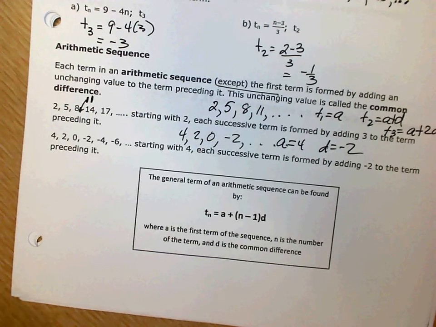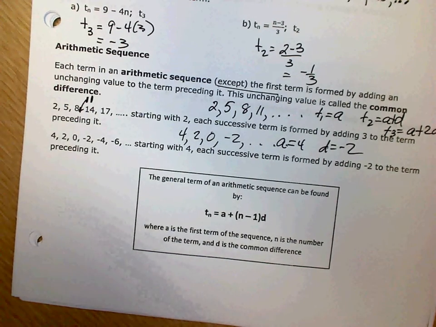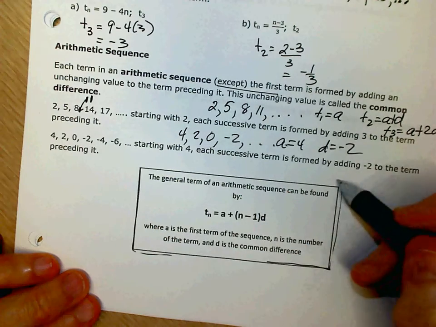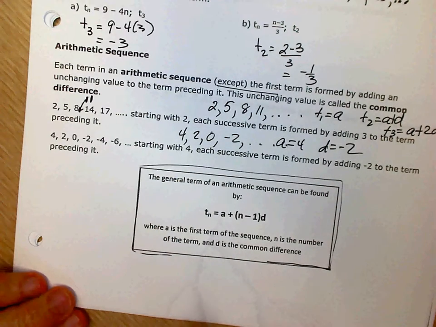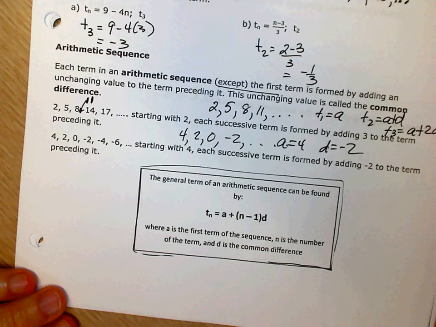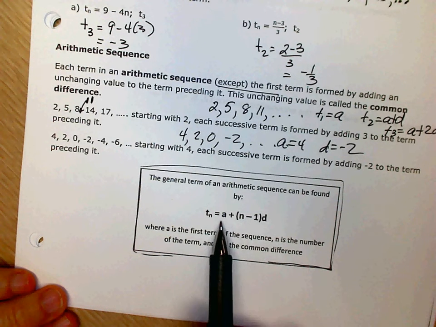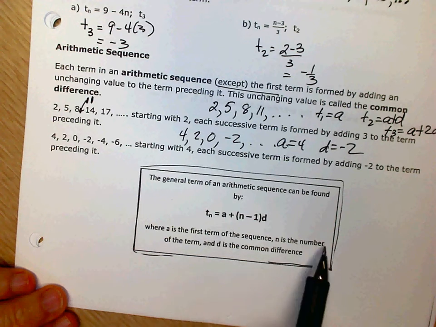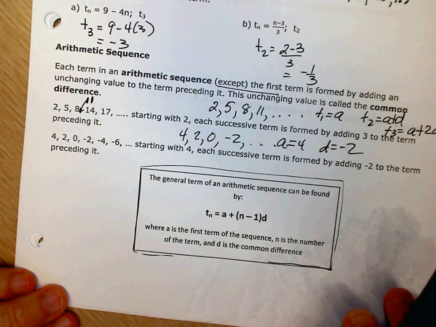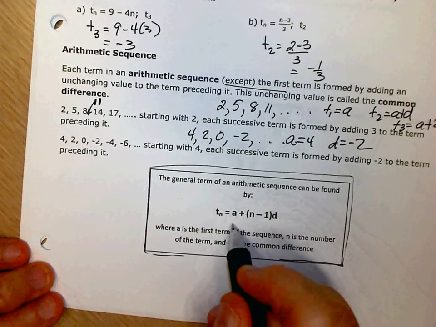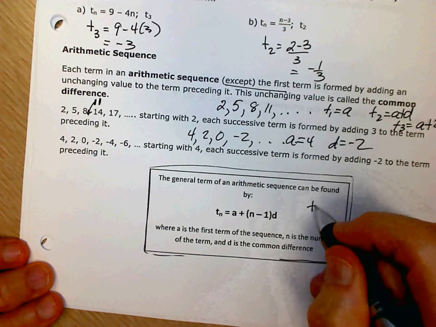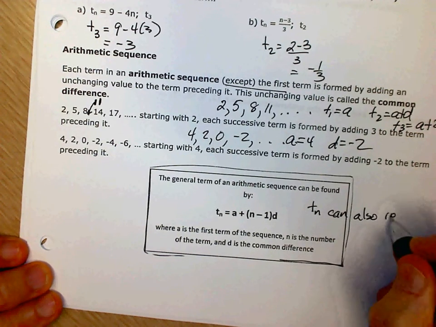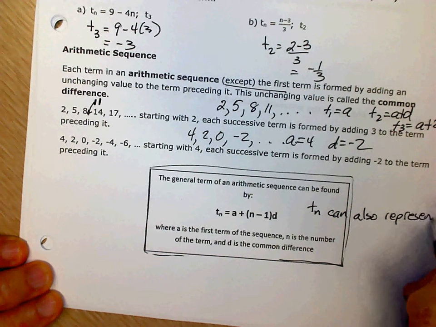So here's our general term of an arithmetic sequence. This is what you want to memorize for today's lesson. Tn equals A, the first term, plus n minus 1 times d. A is the first term, n is the number of the term, d is the common difference. Notice that Tn can stand for your formula. Tn can also represent the last term.